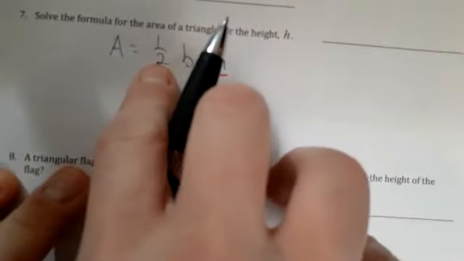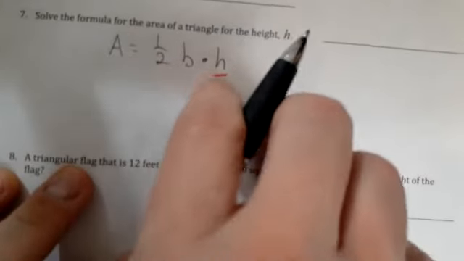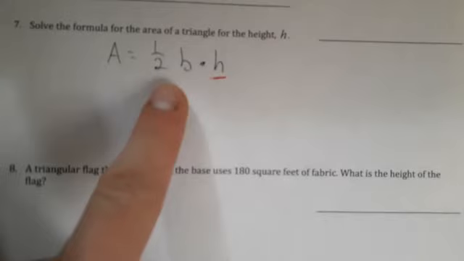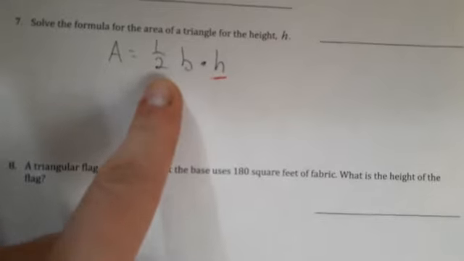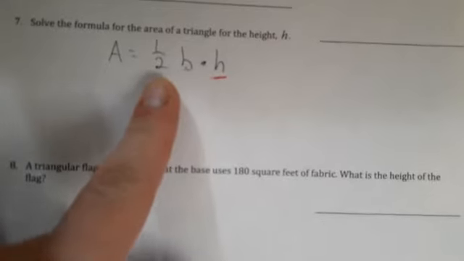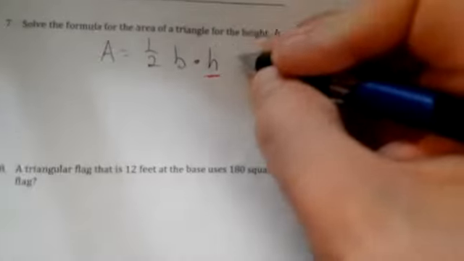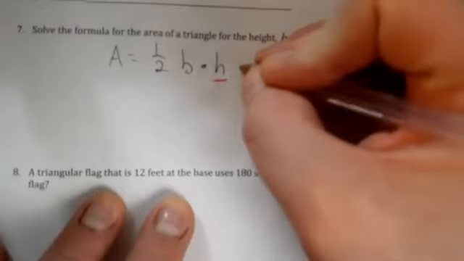Okay, so we want to solve this thing for h. This is a half base times height. There's a few ways you can do this. If we want to get rid of a half, we can divide by a half, that's okay. The other way is we can multiply by the reciprocal. So if we multiply by the reciprocal, let me do it maybe.